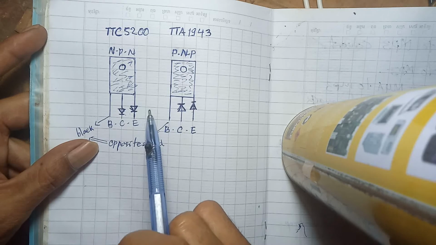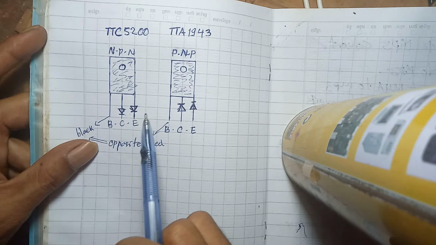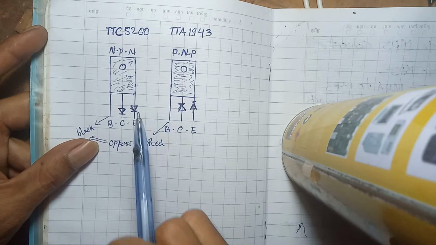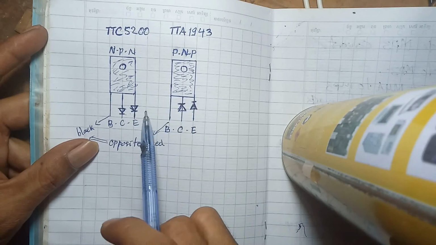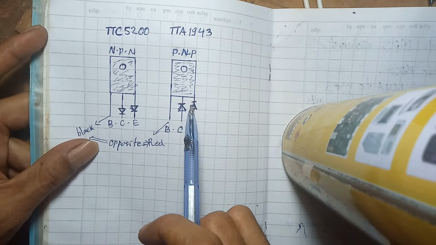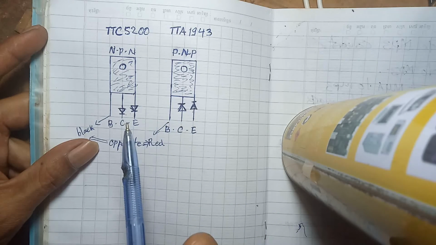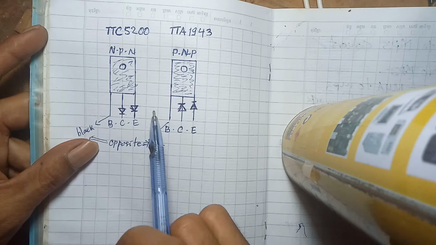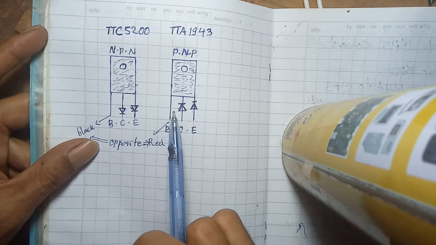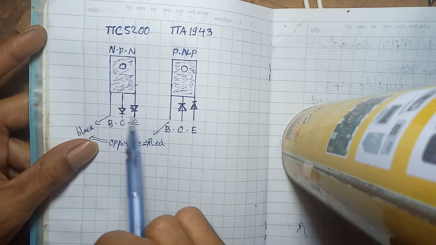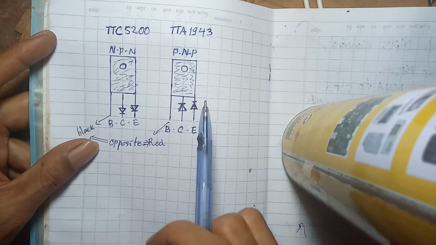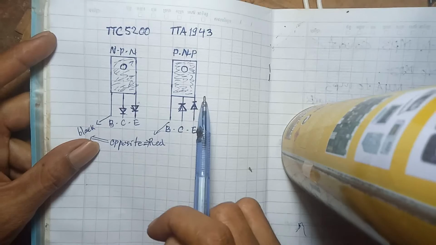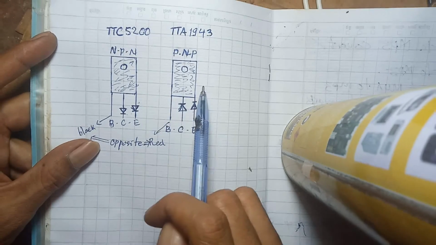That is not a real mark of the transistor, but this is just a comparison between the marks in the transistor, and it's just to show you how to measure whether it is working or not working by drawing like this. It is a comparison between these both marks for the NPN and PNP.